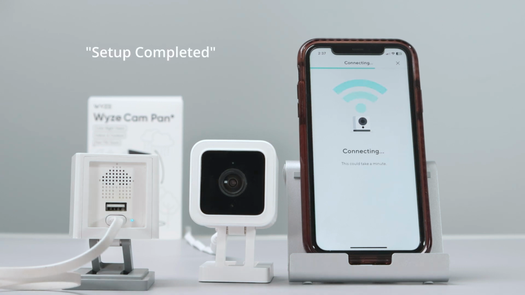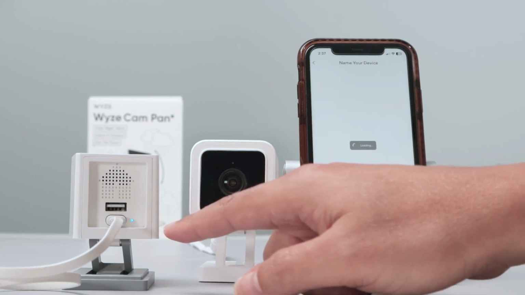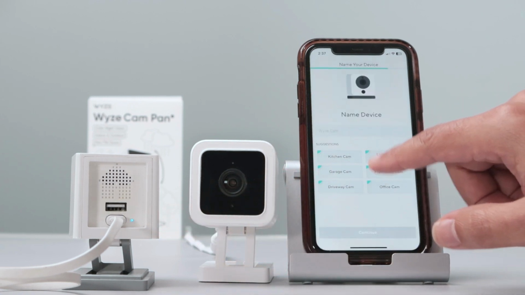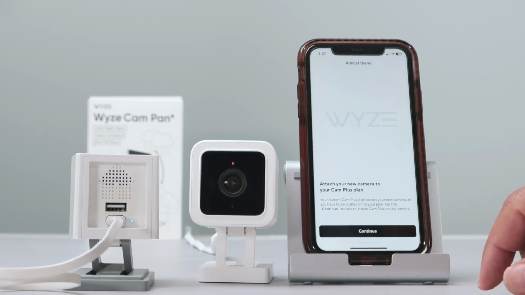Setup completed. And here we go, setup completed. You see, it's blue here and it's working. I can name my device, any name here just to show that it's working.